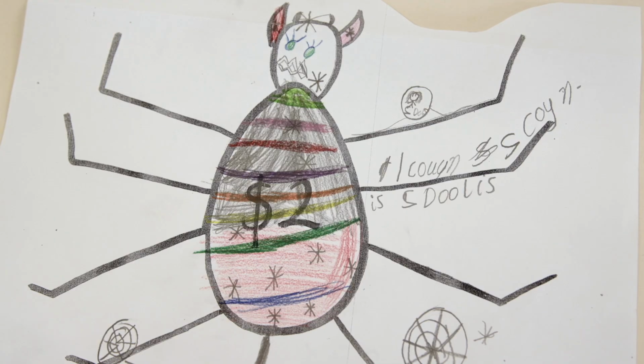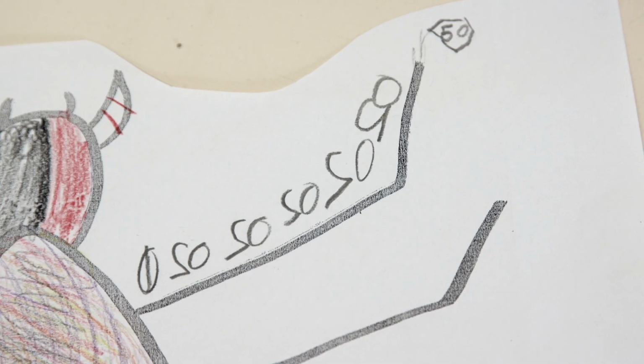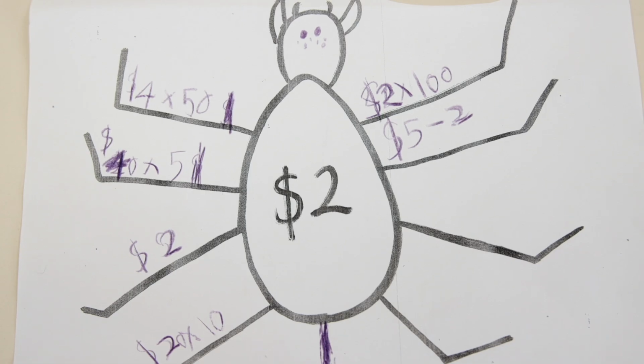When planning the lesson, we got a snapshot of what the kids already knew. So we actually took a work sample which was called a money spider. So we're looking there for, do they actually know all the Australian coins currently? And if they do, can they add them together?